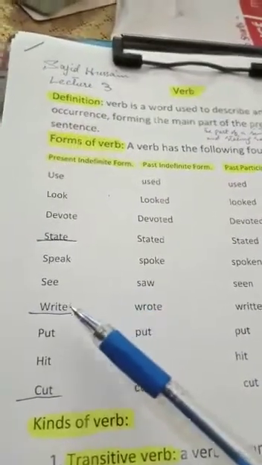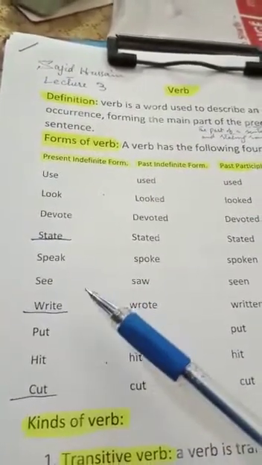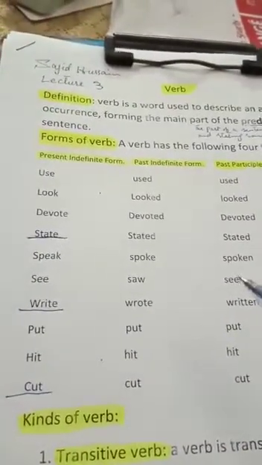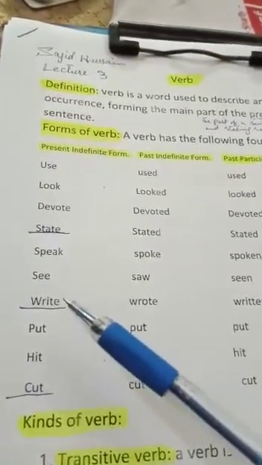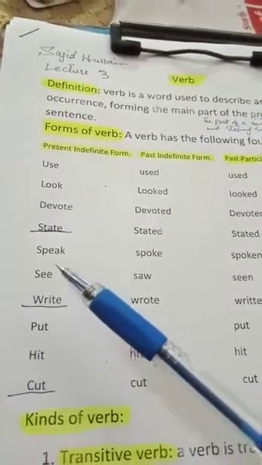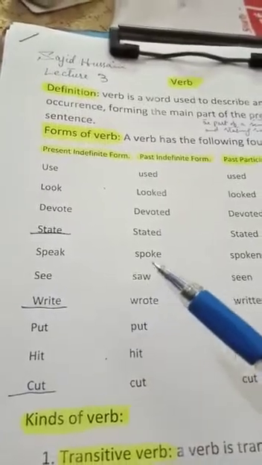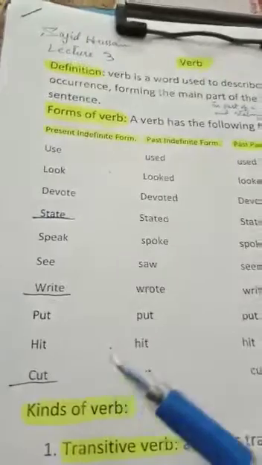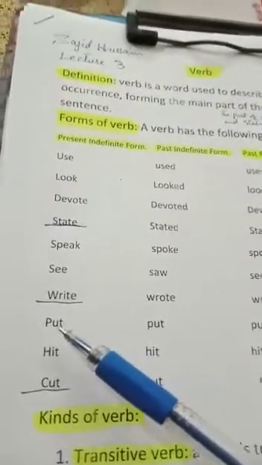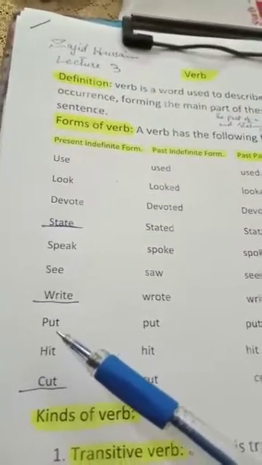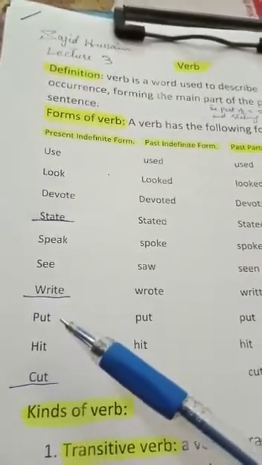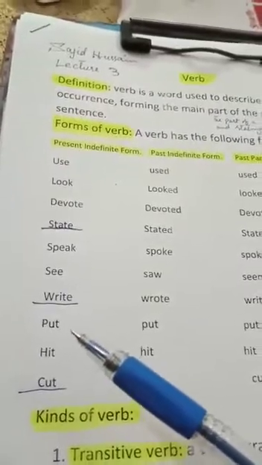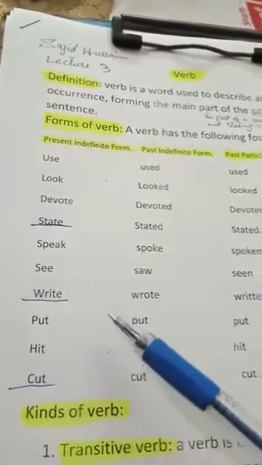These three verbs follow a different pattern or a different way to develop their past indefinite and past participle forms. There are many verbs which follow this pattern to develop their past indefinite and past participle forms. Thirdly, these are three verbs given as an example to signify a different way which some verbs follow to form their present indefinite, past indefinite, and past participle forms.